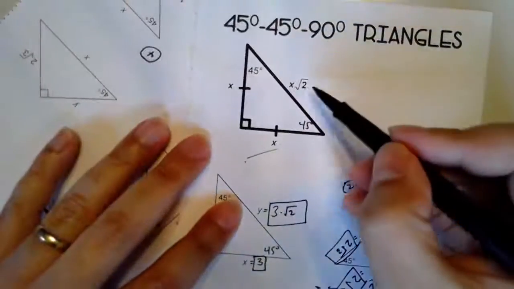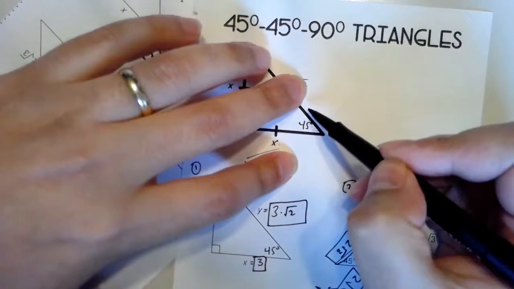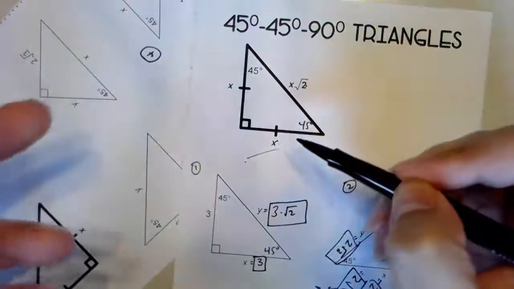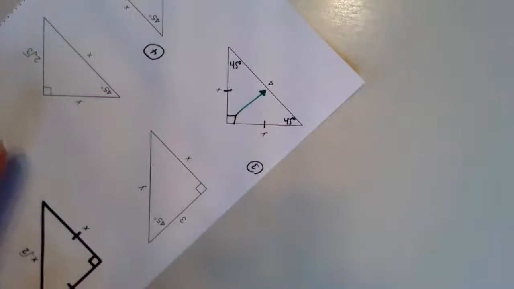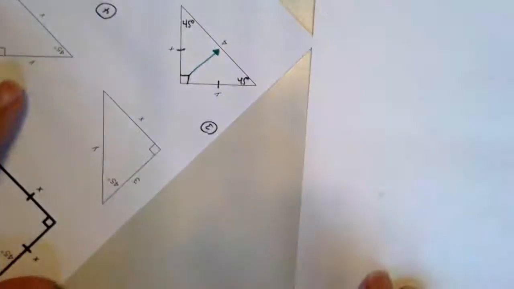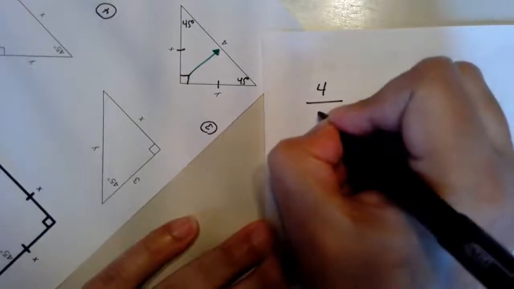I did it up here too. To go from here to here, you multiply times the square root of 2. But now we need to go from here to here. Well, what's the opposite of multiplying by the square root of 2? Dividing by the square root of 2. So what I'm going to do now is take 4, the hypotenuse, and divide it by the square root of 2.